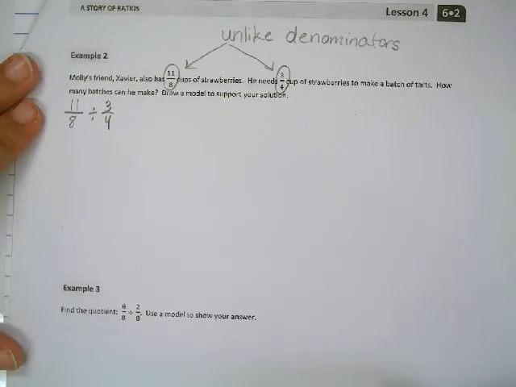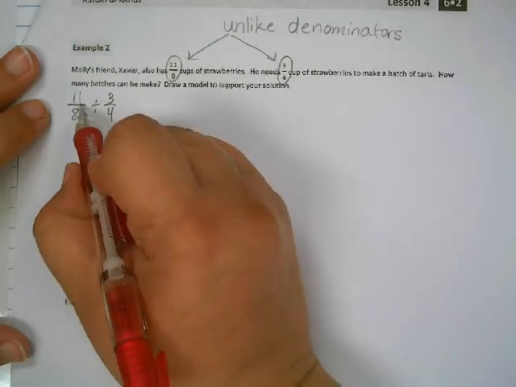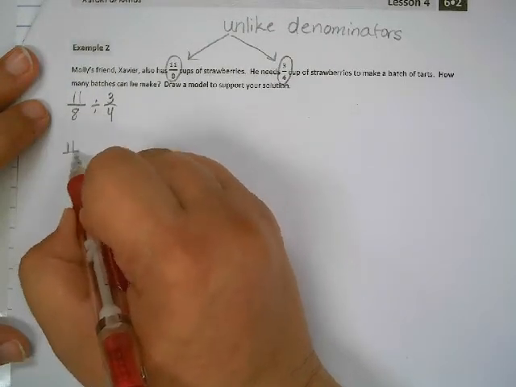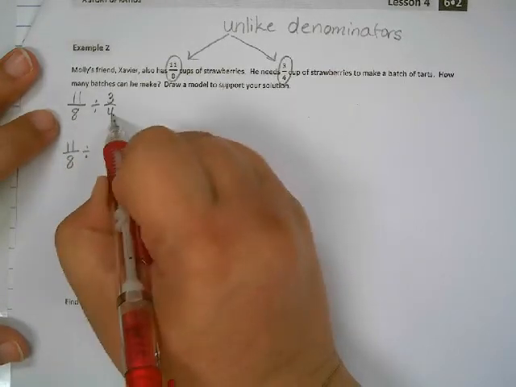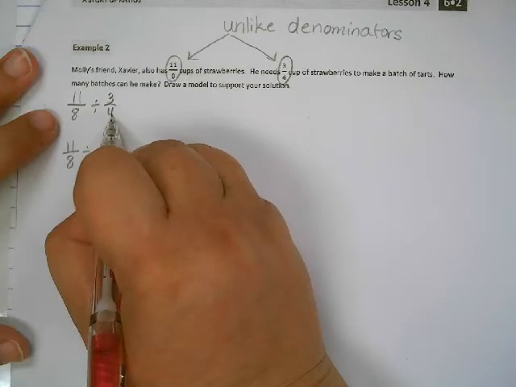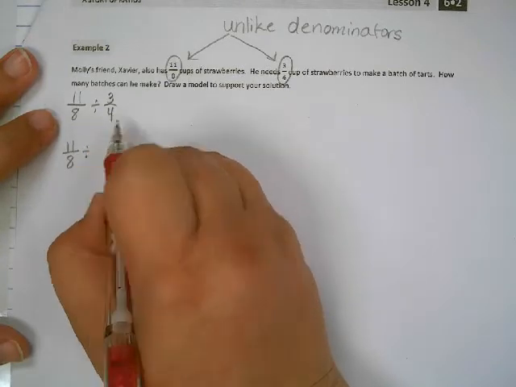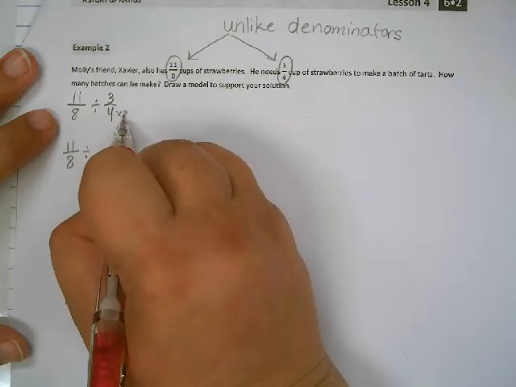So I'm going to think to myself, is there something that I can divide both 8 and 4 into equally? And the first number that pops into my head is actually 8. So I'm going to be keeping my original fraction, but I'm going to be changing 3/4 so that my denominator becomes 8. So I know if I multiply 4 by 2, I get 8.